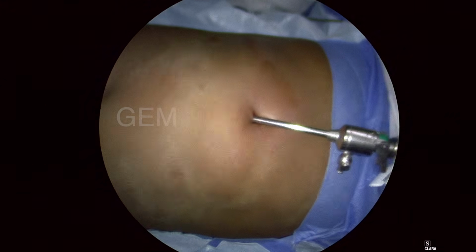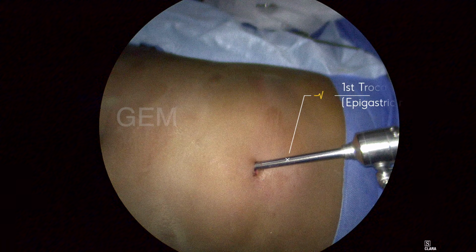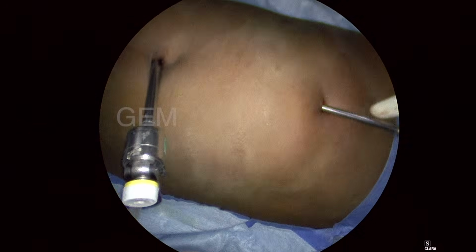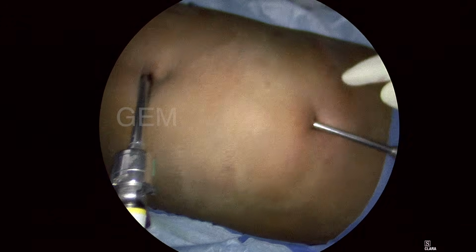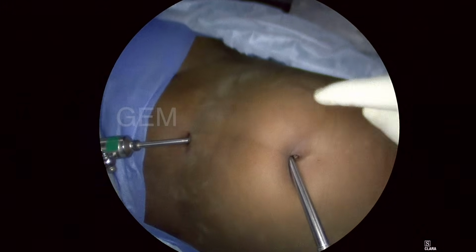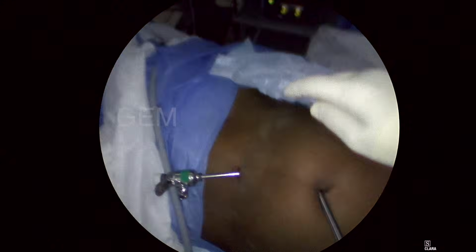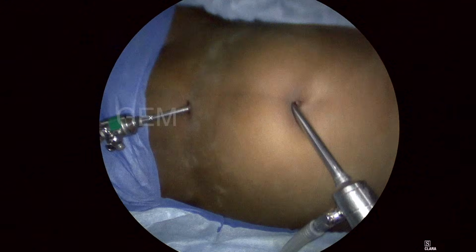There is a mass-like feel and localized guarding. So that's why I put the first trocar as the epigastric trocar, which is a relatively free area. I don't want to put it in the mass area. So I made this trocar just below the costal margin in the midline. Under vision I made the umbilical and suprapubic trocars.